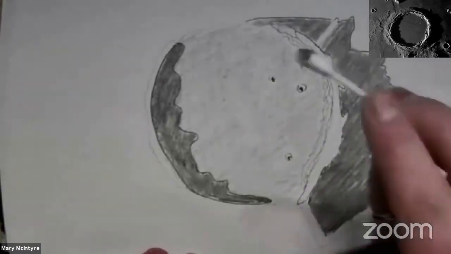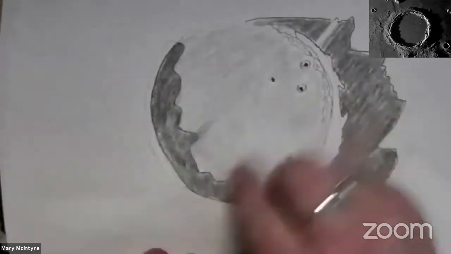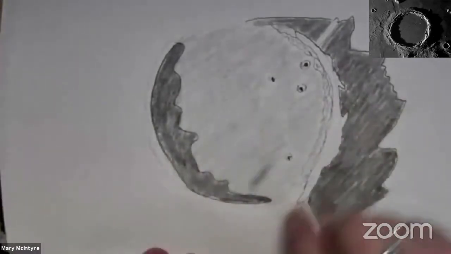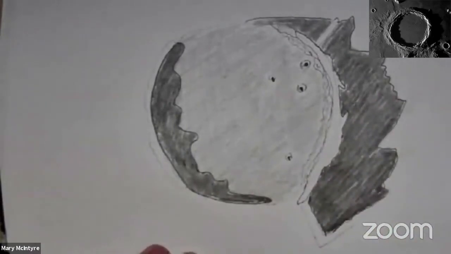So I'm just going to use a clean side of my cotton bud now and just very quickly rub over that just to blend it a little bit. I'm not worried about it being completely perfect. Just want to blend that in a tiny bit. So now we've got something that's looking even more three-dimensional.